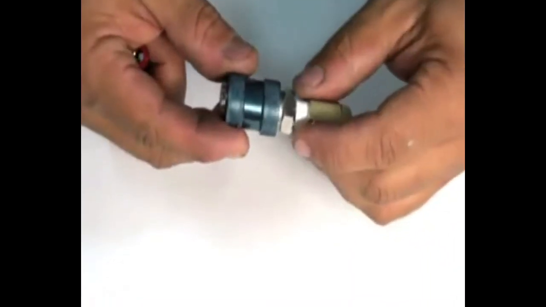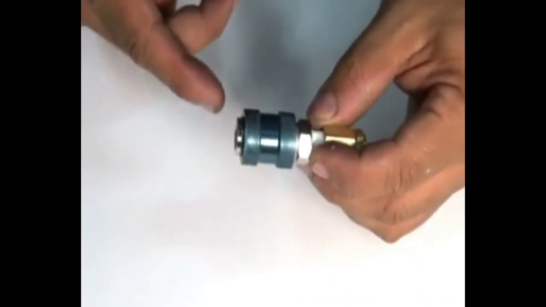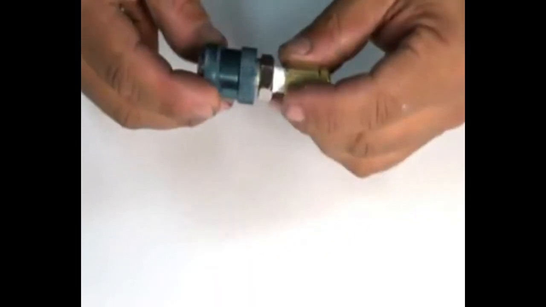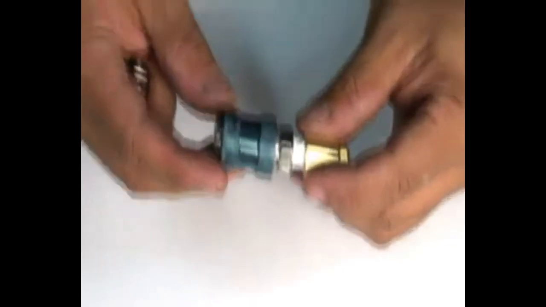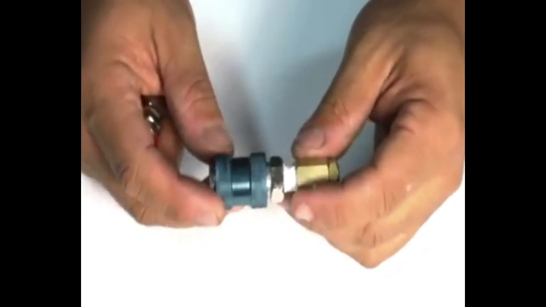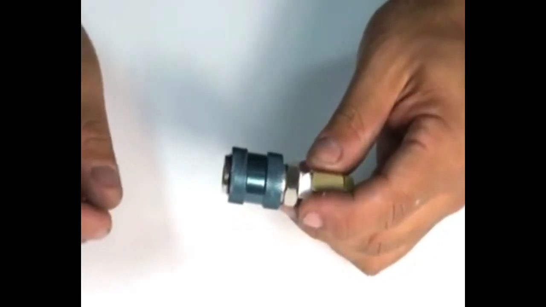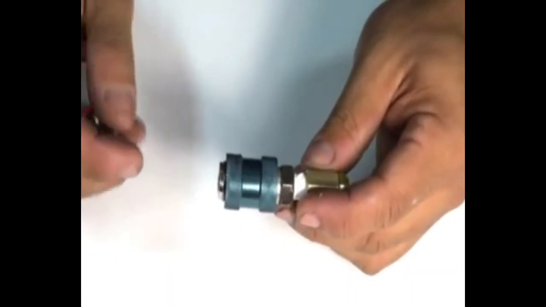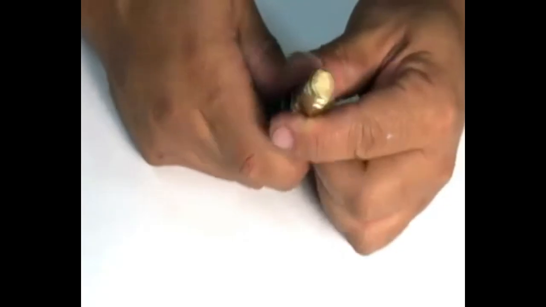This is our 3-position 2-port hand slide valve. You would use this valve as a means of applying air to tools. So in this demonstration I've just got a silencer at the end.